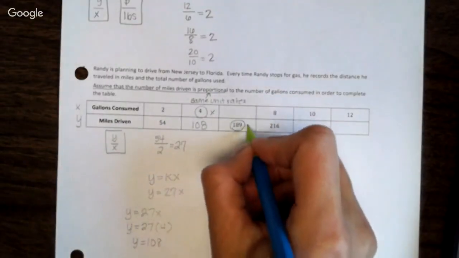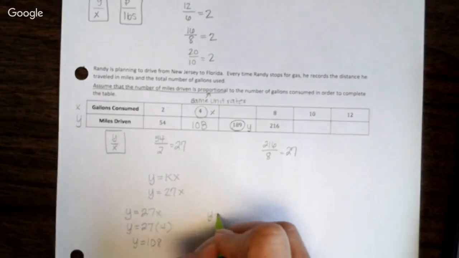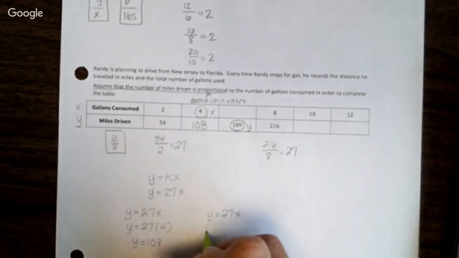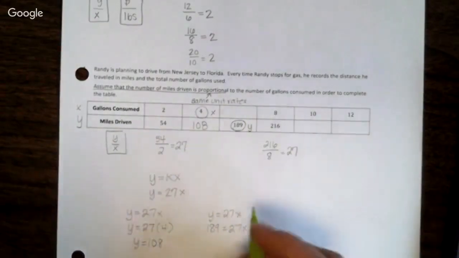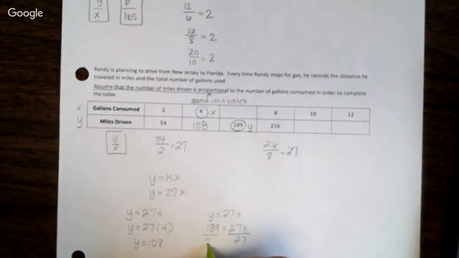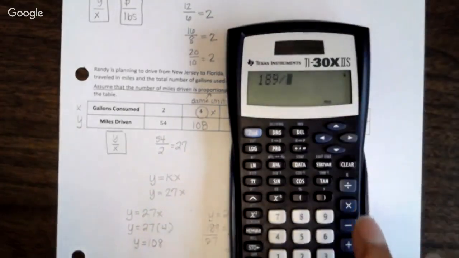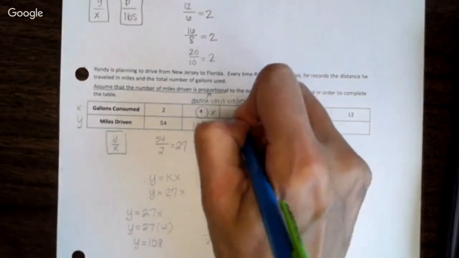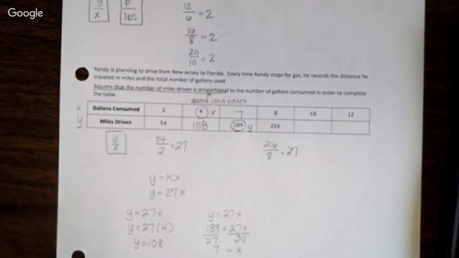Now, this number right here is my y value. So I'm going to use the same equation, but instead of y, I'm going to put 189. I'm going to divide both sides by 27 to solve this. So bring your calculator over. 189 divided by 27 gives you 7. And you can finish the chart by doing the same thing.